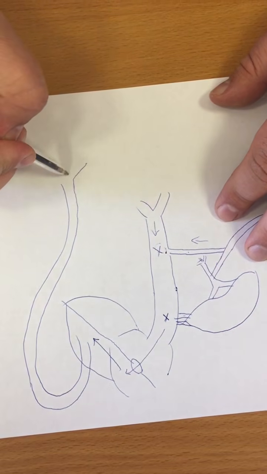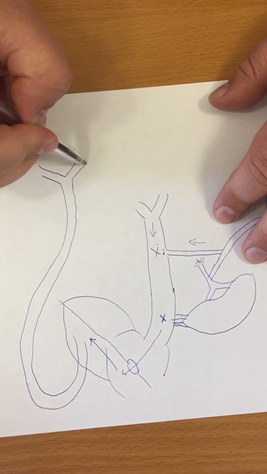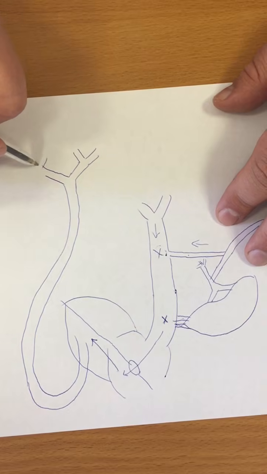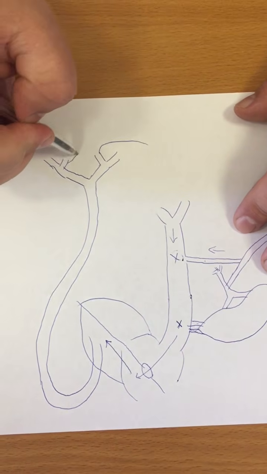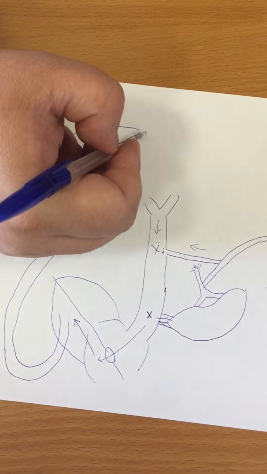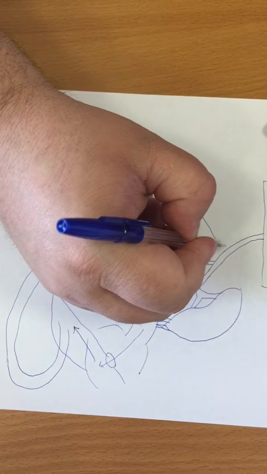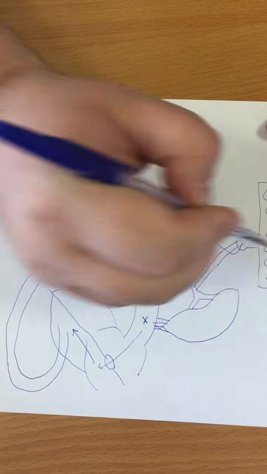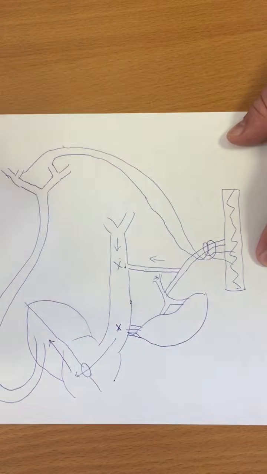And aorta subdivides into common iliac arteries, internal and external. And from internal iliac artery, umbilical arteries, arteria umbilicalis, together with vena umbilicalis, go to placenta through umbilical cord.